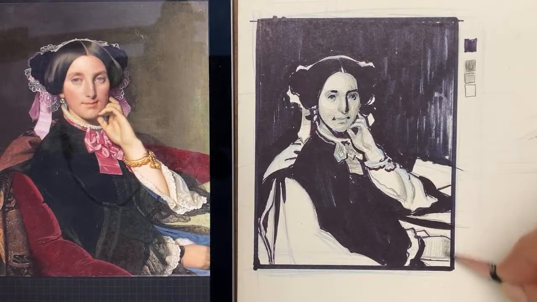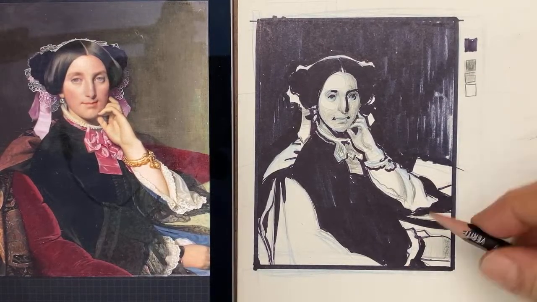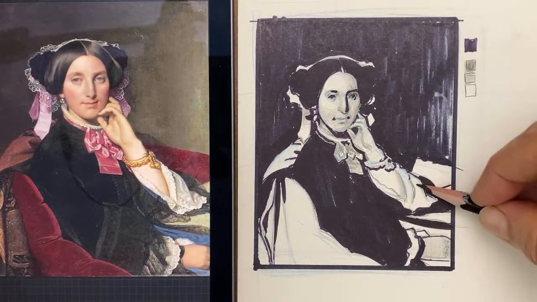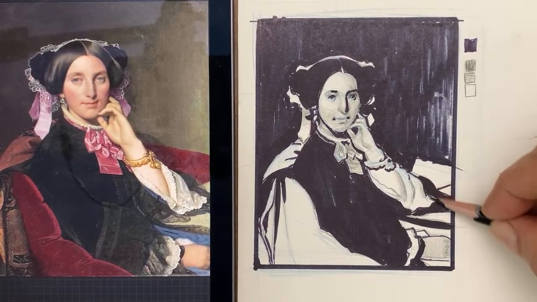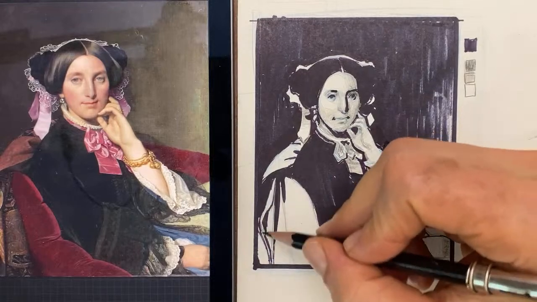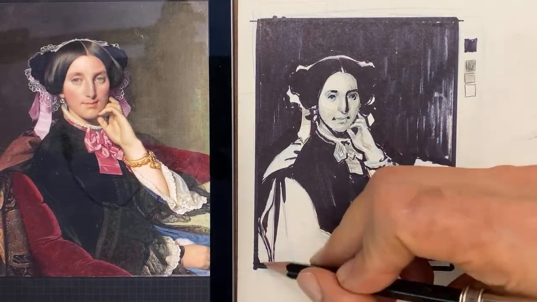And then the hand. I just want to make sure I note the beautiful arrow shapes. Finally, let's do the, oh, I need to call this out too.